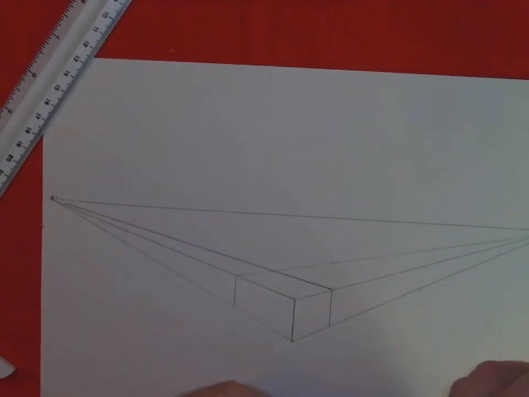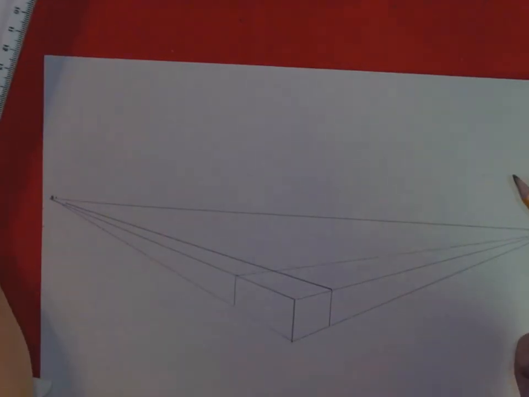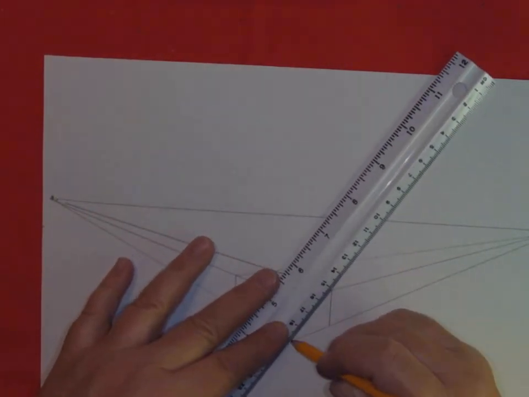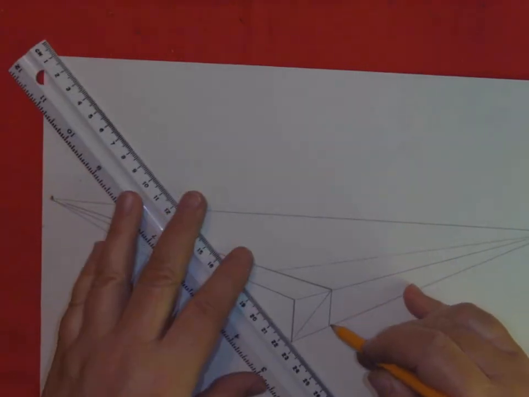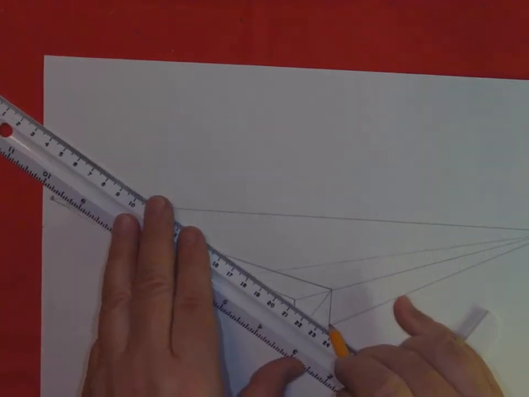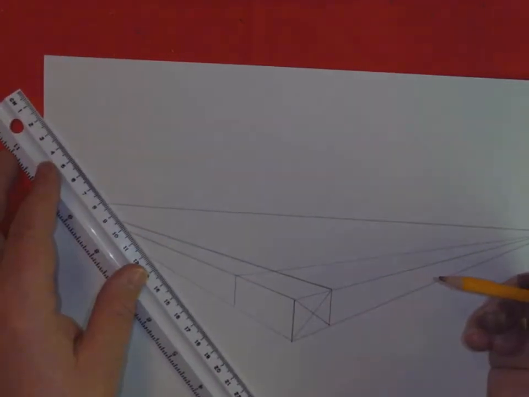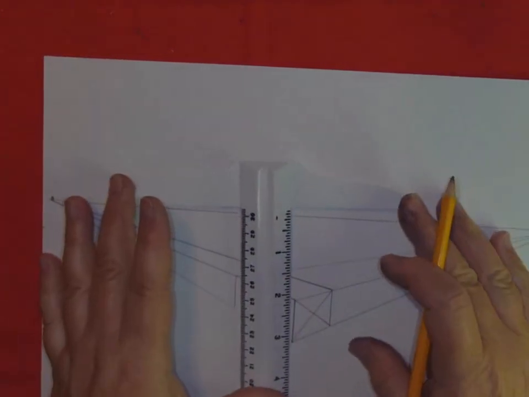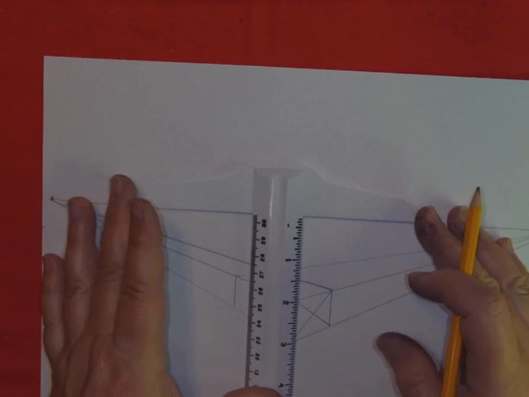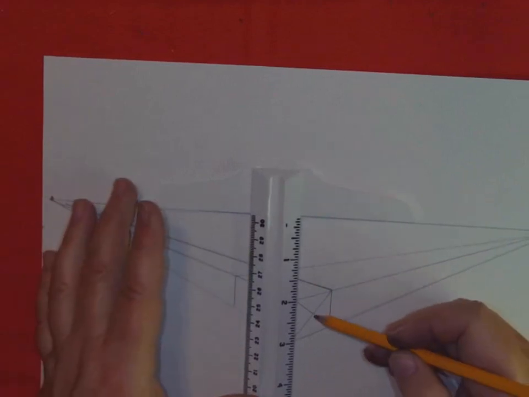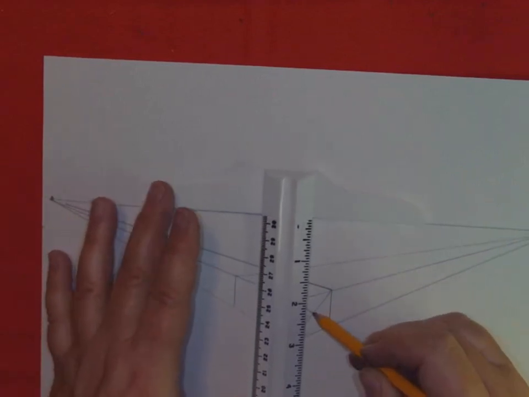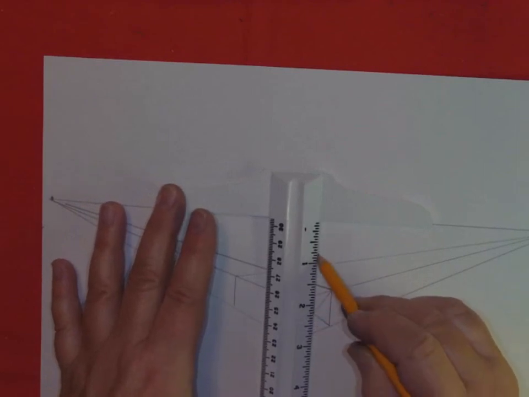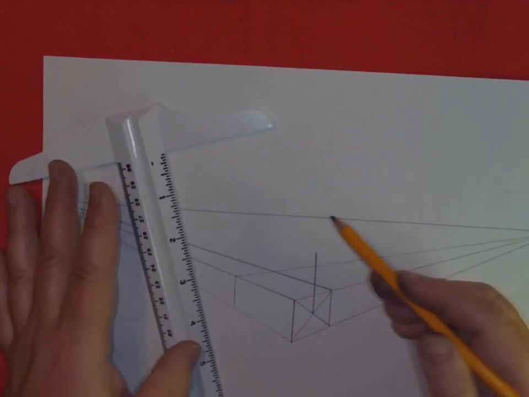The next thing we want to do is find the middle in order to make a roof. So I'm going to do it on my right side of the building. And I'm going to do it the same way as I did in 1 point by making an X from corner to corner. Once I have the X, put my T-square on the horizon line, put my pencil in the center of the X, and draw the line up past all the lines that I've just drawn, but not crossing the horizon line.